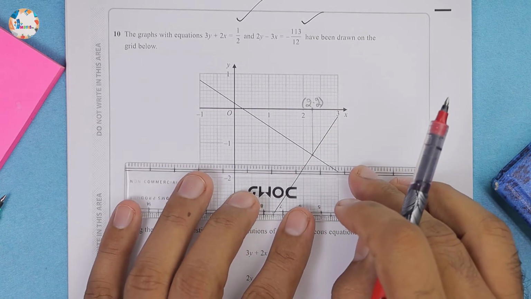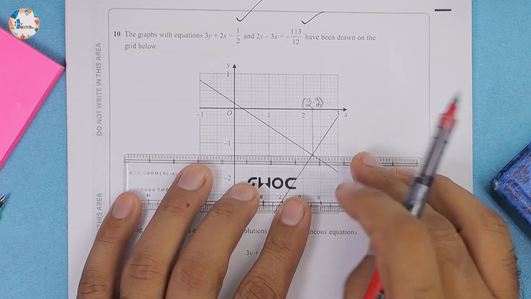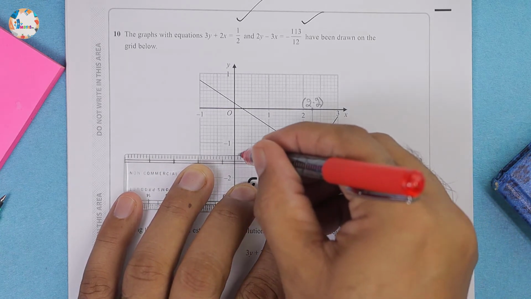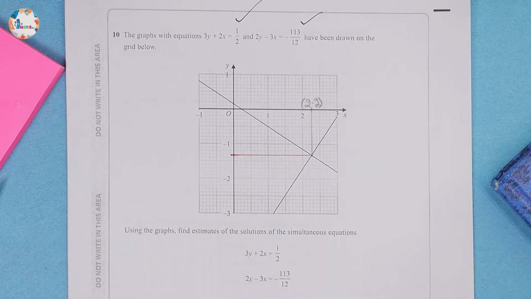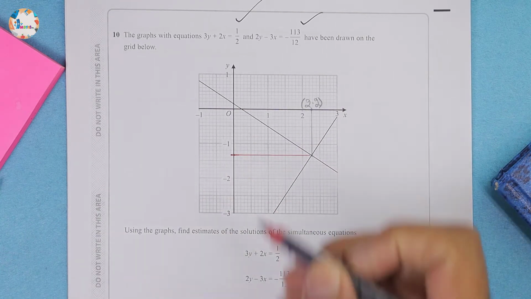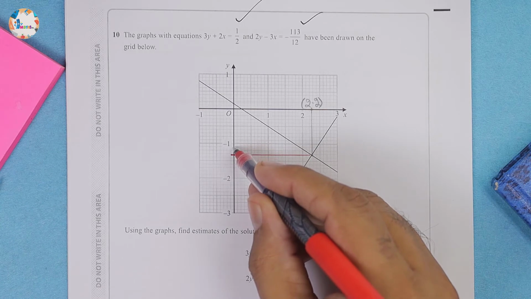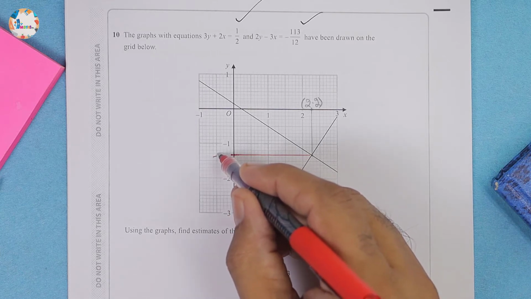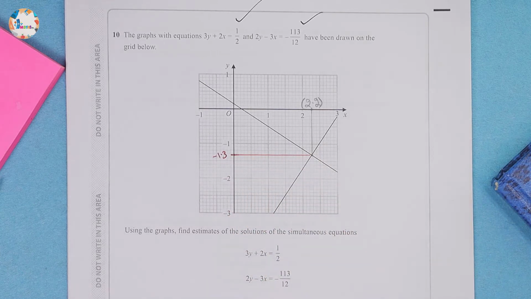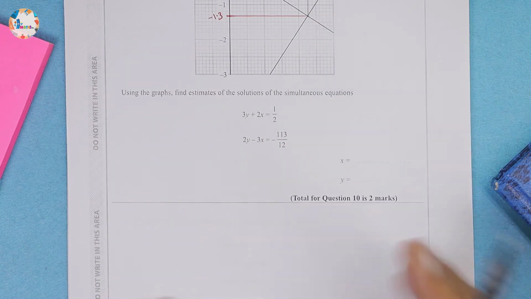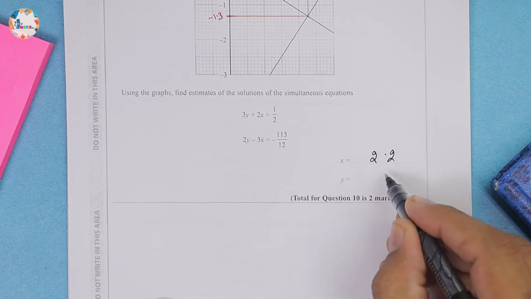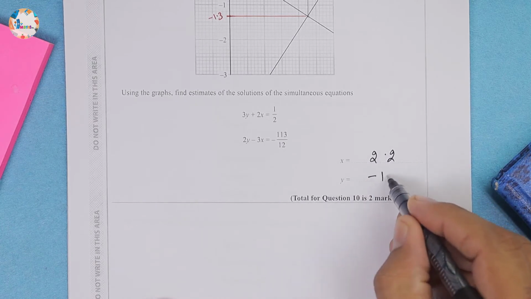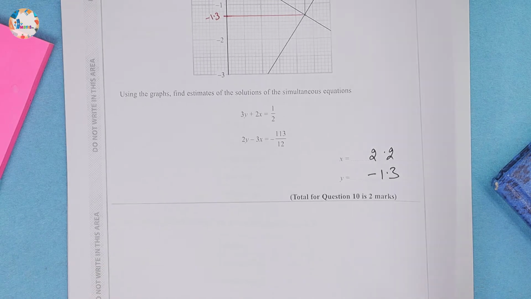The reference for the y value will be over here, minus 1.1, minus 1.2, minus 1.3, so we can write minus 1.3. So this is the y value reference, and we can provide the answer over here. The x value will be 2.2 and the y value will be minus 1.3. This will be the answer.